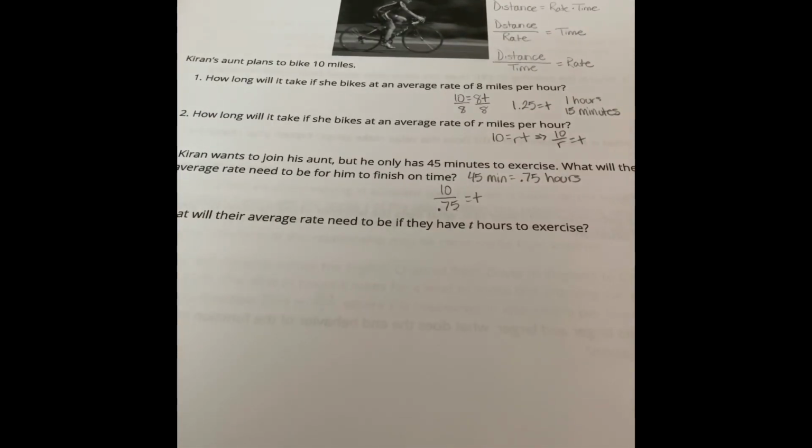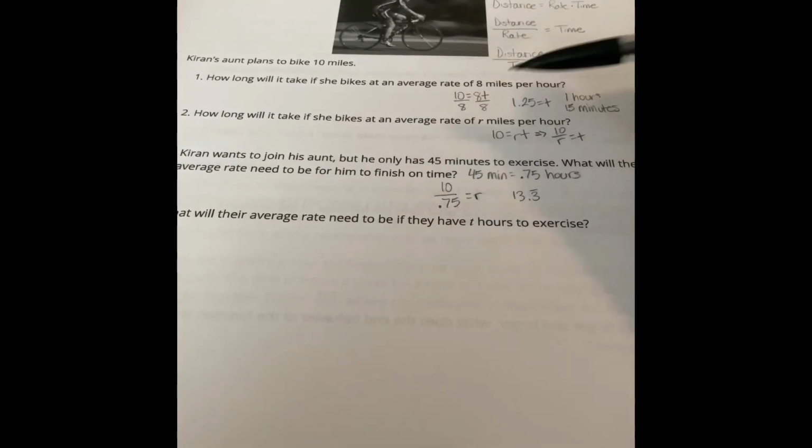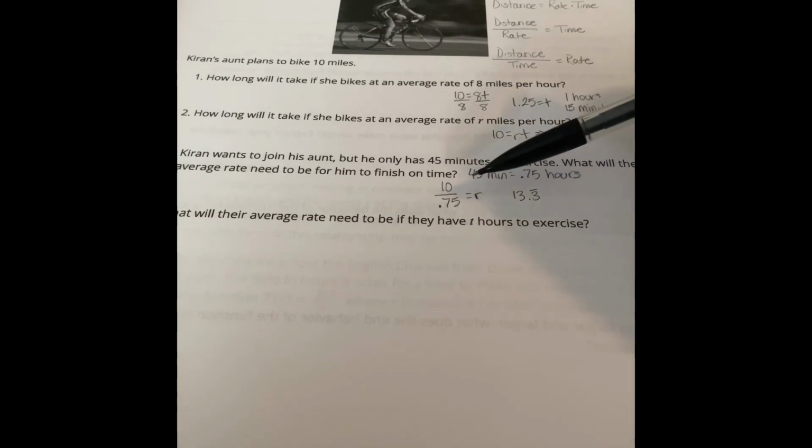So when we plug this into the calculator, 10 divided by 0.75, we get 13.3 repeating. And here's where I messed up. This should be my rate, because I have 10 as my distance, but I was dividing by time. So it's the opposite of what I did up here. So be very careful and make sure you know what it is. Now my answer is still the same, but the difference is if this was time, it'd be 13 hours. And that didn't make sense, which is why you double check. It is your rate. So he's going a little over 13 miles per hour to get that workout in 45 minutes.